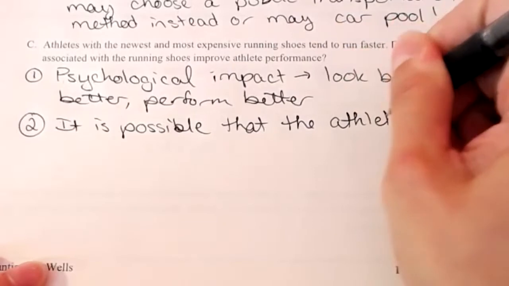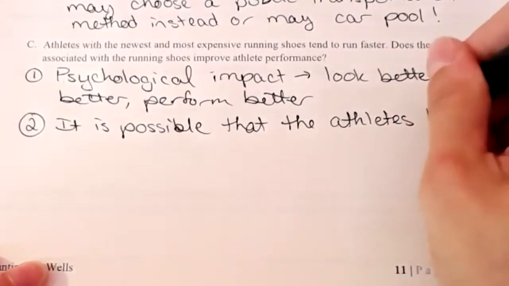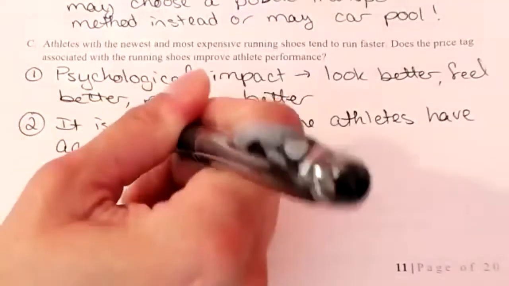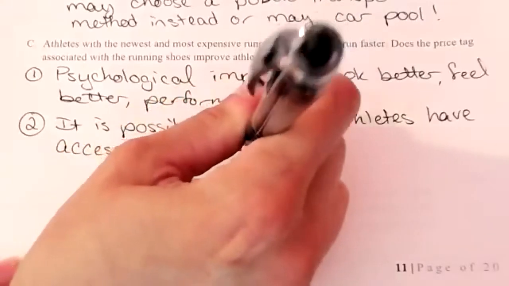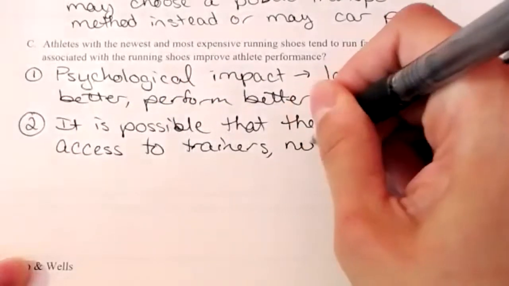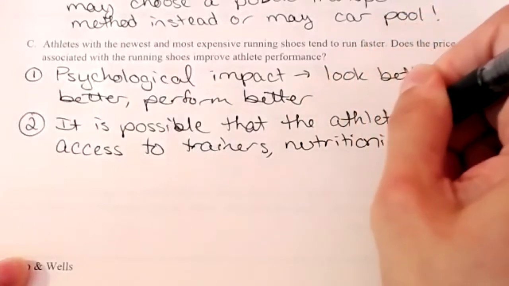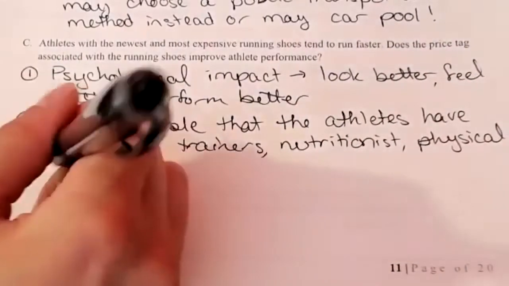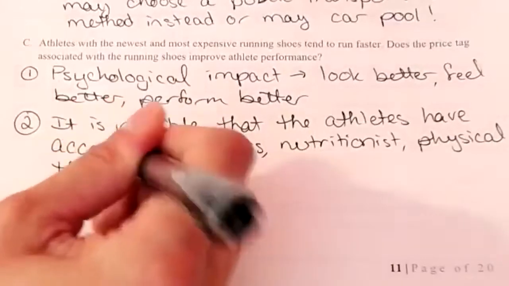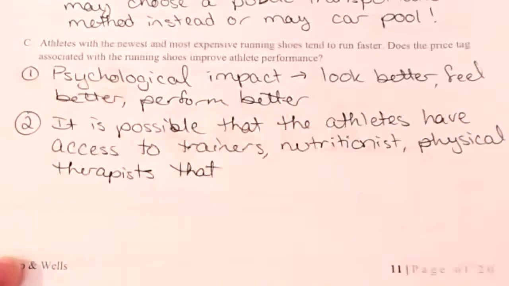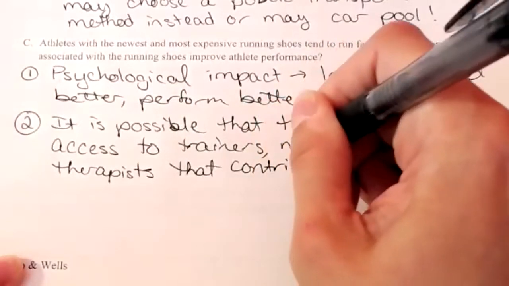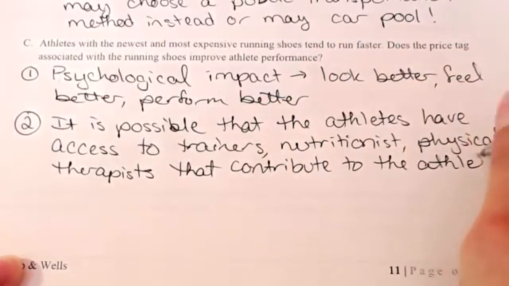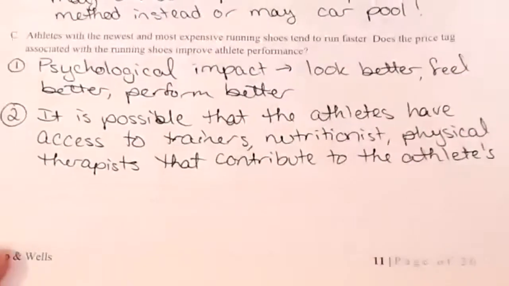I'm going to say it is possible that the athletes have access to trainers, nutritionists, physical therapists, that contribute to the athlete's improved performance. That makes total sense to me.